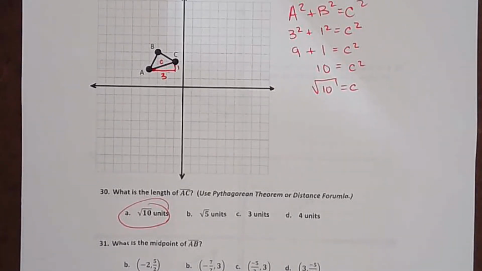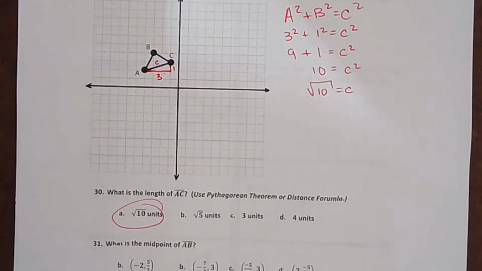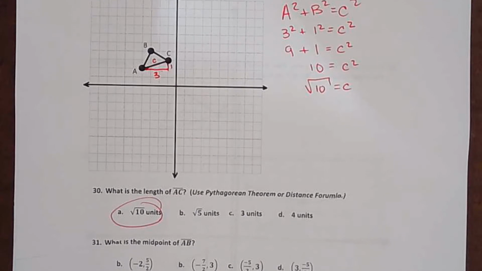Ta-da! Could you have used distance formula and found the same thing? Absolutely. You could have plugged in those coordinates. But when you're given a graph like that, if you're clever, you can draw yourself a triangle and make it work. And not just any triangle, a right triangle, because that's the only way Pythagorean theorem works.